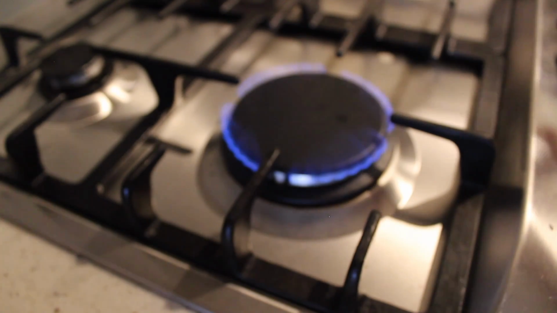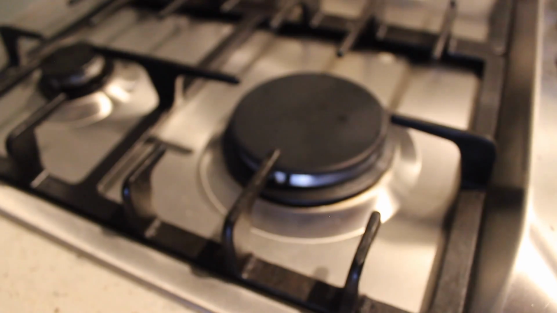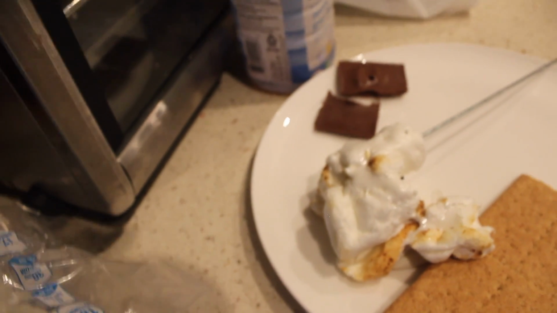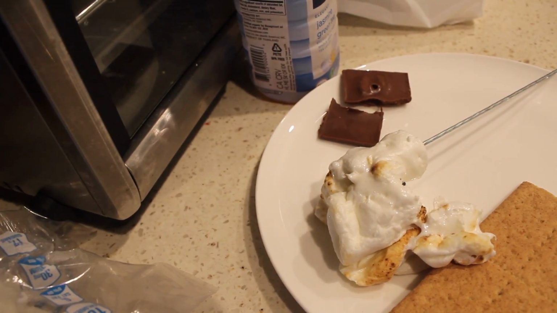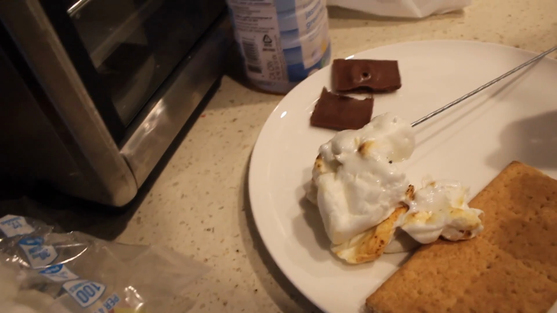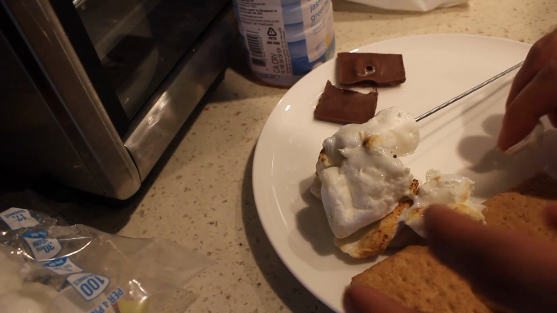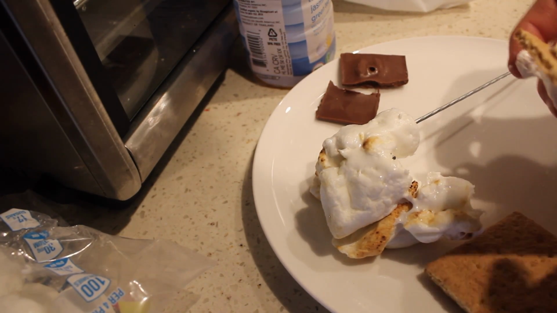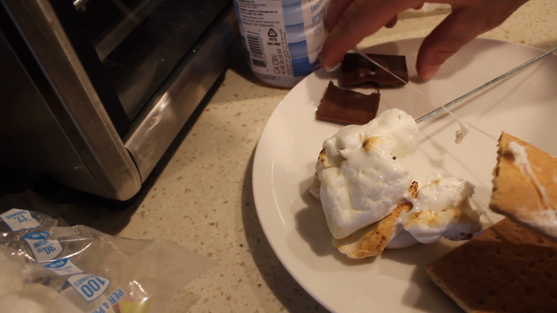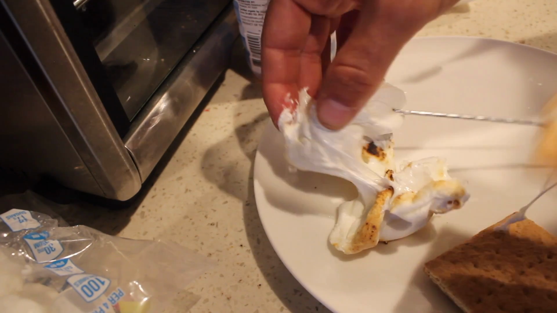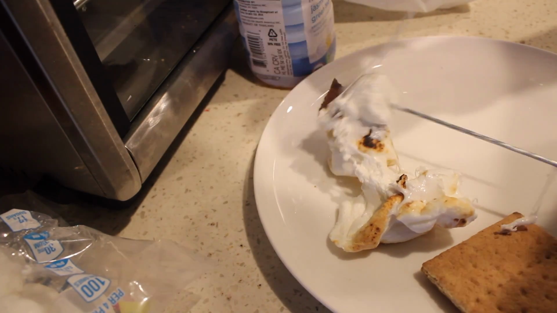So now we've got all our burnt skin layers here, our crusty epidermis and dermal layers, and we are going to make a s'more. If we were doing this in class, we could have all made some s'mores, but we get our chocolate and grab some epidermis.